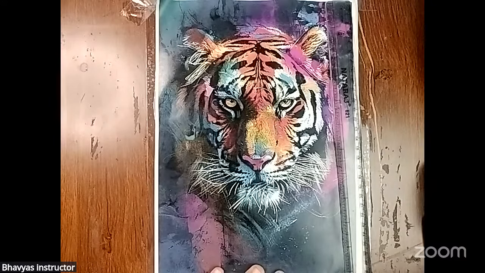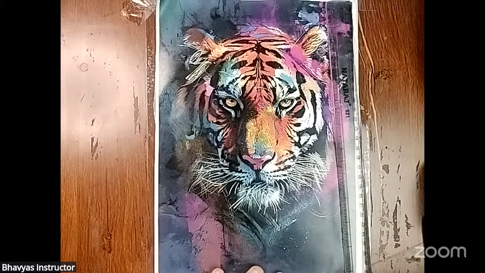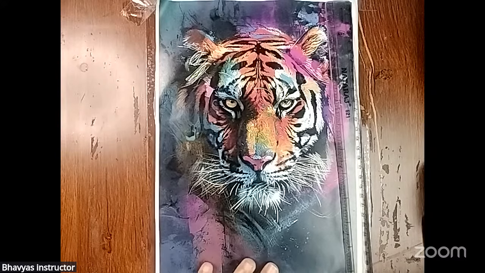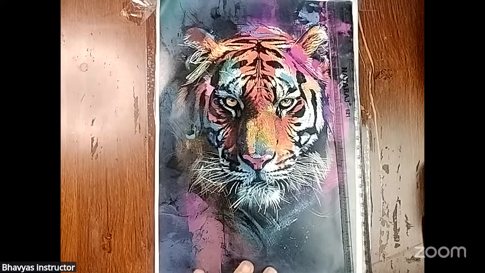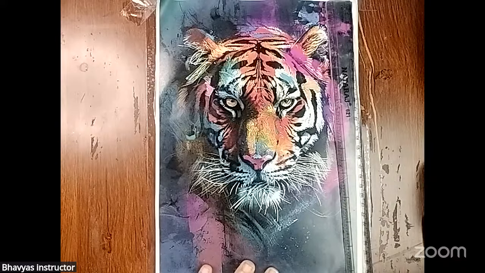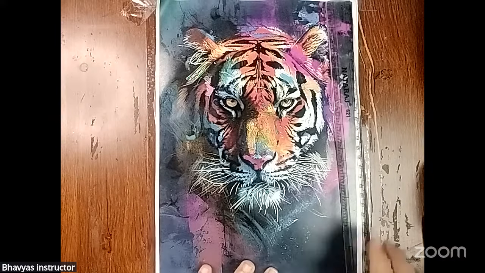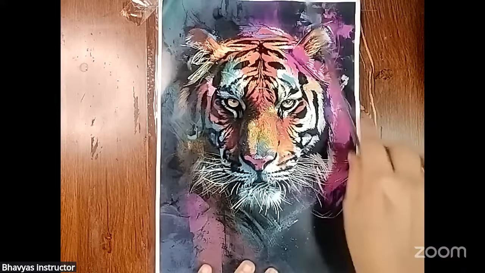Abstract paint usually depends upon how you imagine. According to that, we will mix the colors, get the colors and then start painting. If you observe the reference image, the background is a dark background with light dots. And even in the tiger's face, you can observe different colors included here. This and all come under abstract art.